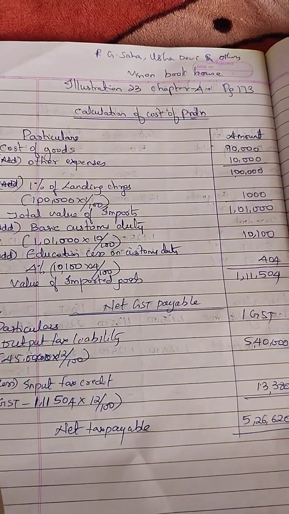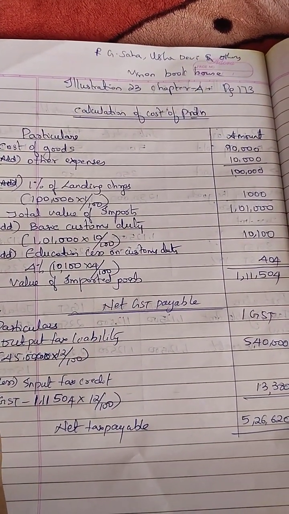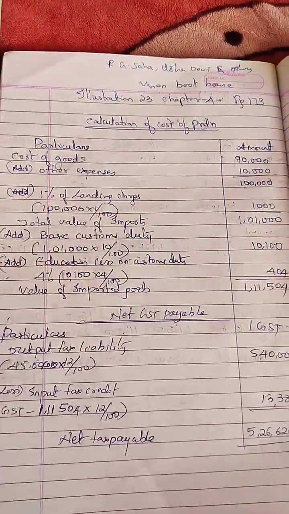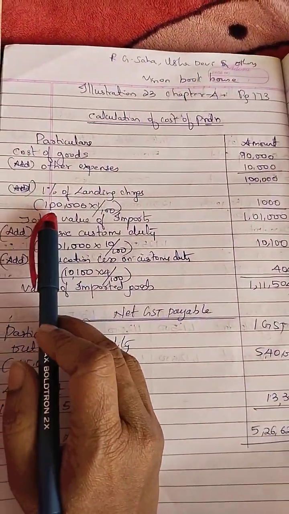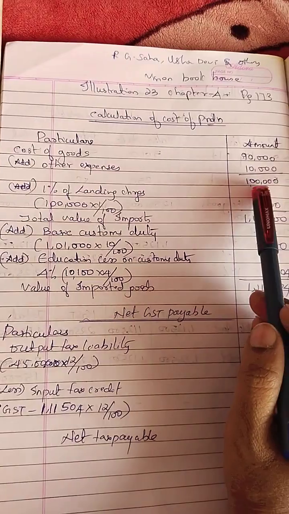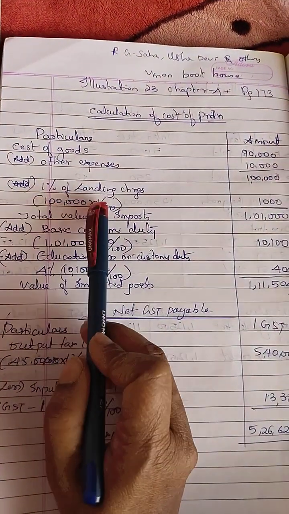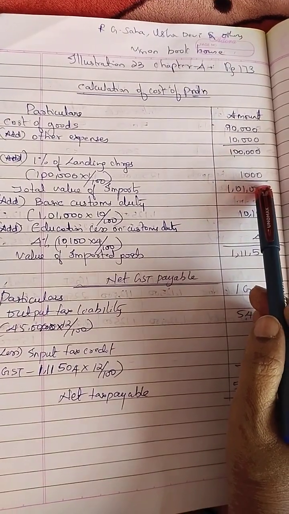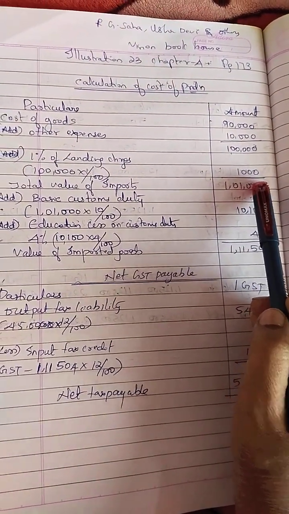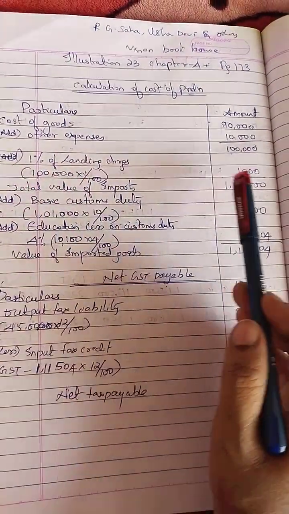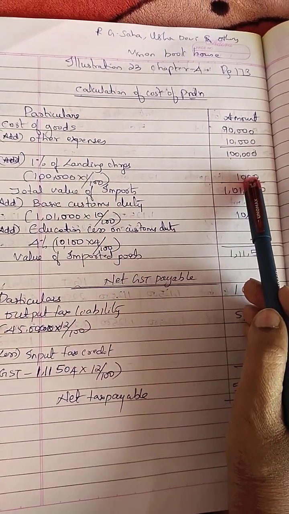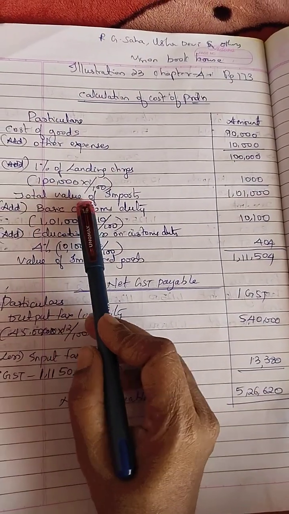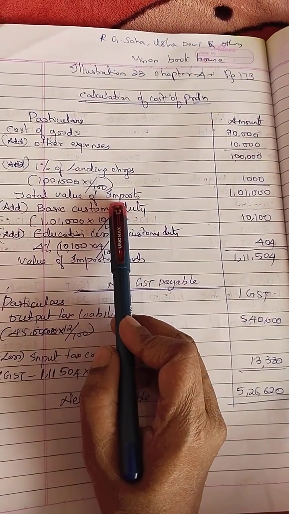Then 1% of landing charges is incurred. Okay, so let us calculate 1% of landing charges. The total is 1 lakh. 1 lakh into 1 divided by 100, and that's going to give you 1000. Okay, so you are going to add this to the 1 lakh, and that's going to give you 1 lakh 1000, which is the total value of imports.